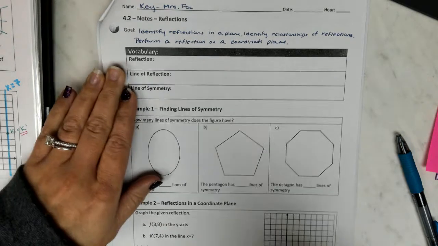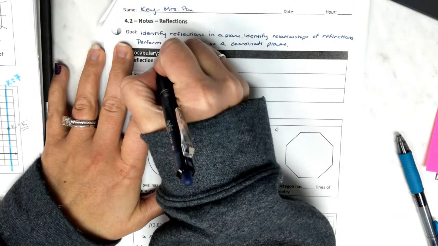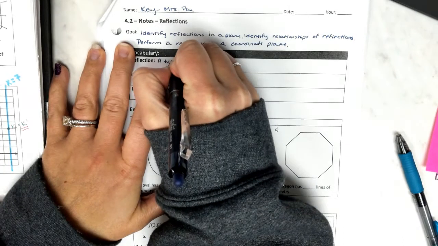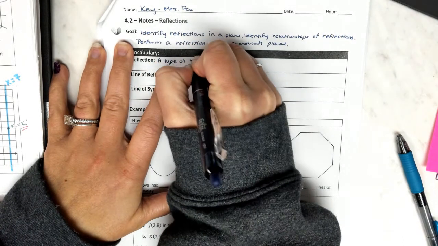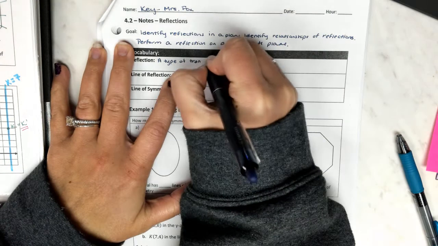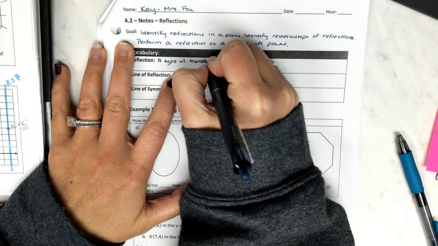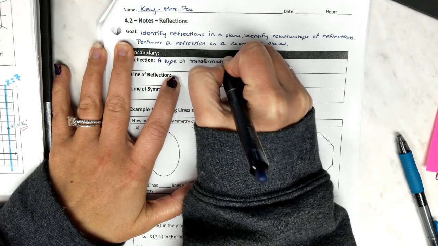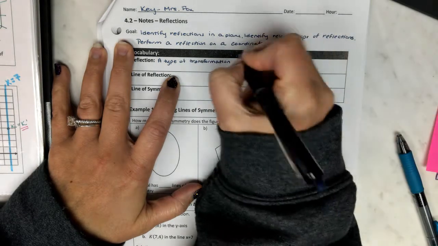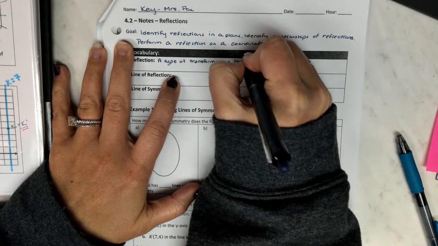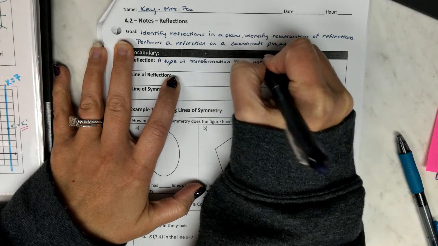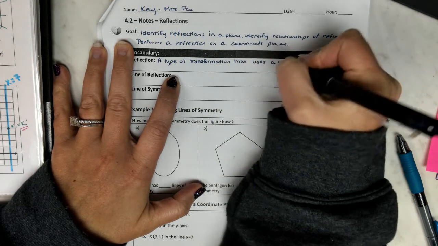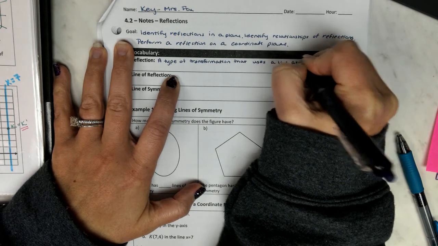So we do know that it is a type of transformation. It was actually a type of an isometry, which we'll get there in a little bit too. So it's a type of transformation that uses a line as a mirror.